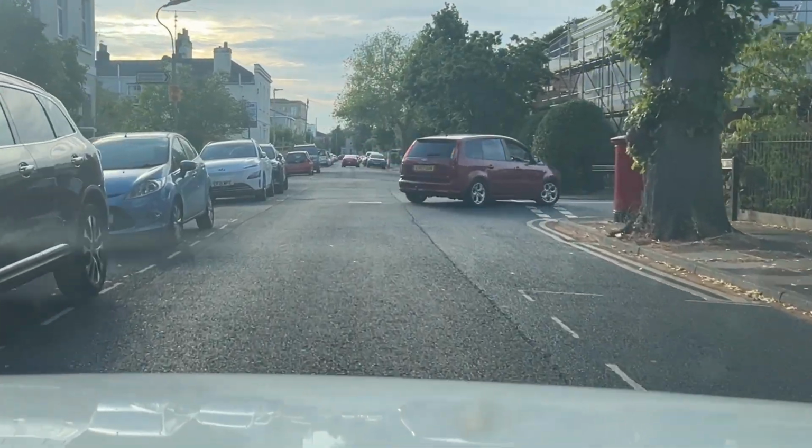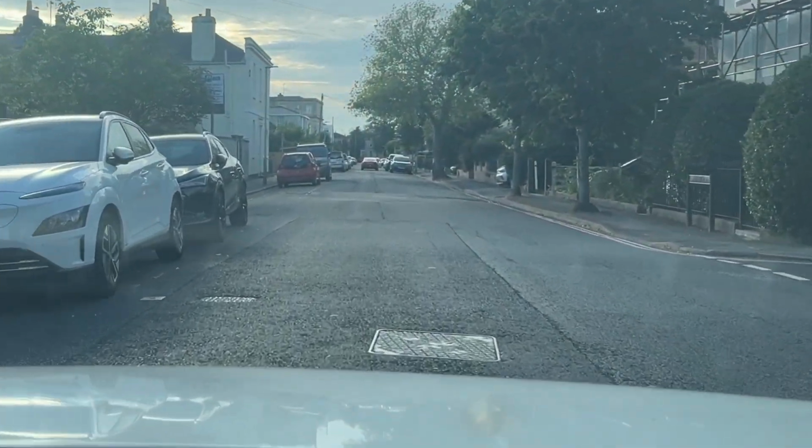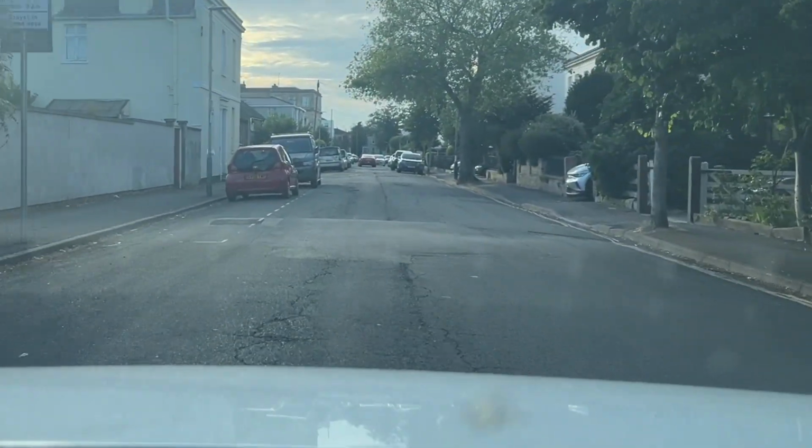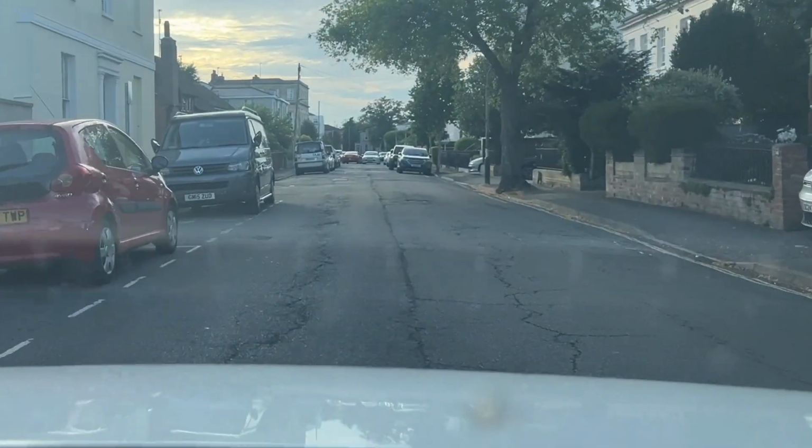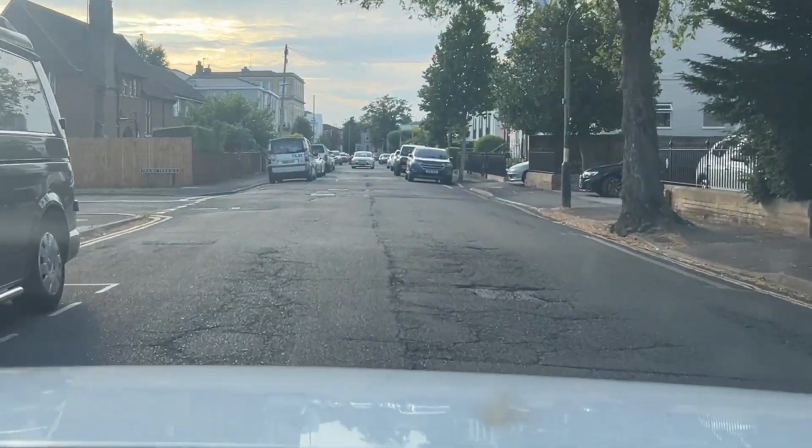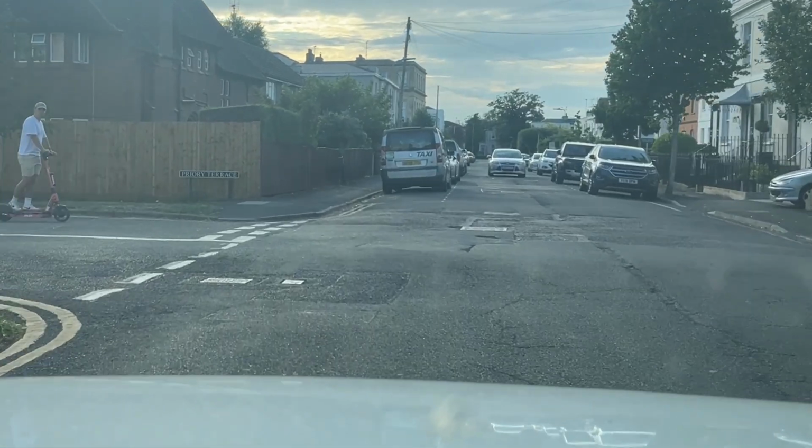Come on. Right, so looking ahead. There's a car coming. Checking. I could stop before the taxi. Checking my mirrors. Yep, I'm going to be stopping for the taxi. Checking his signals. Checking. Scooter on my left.